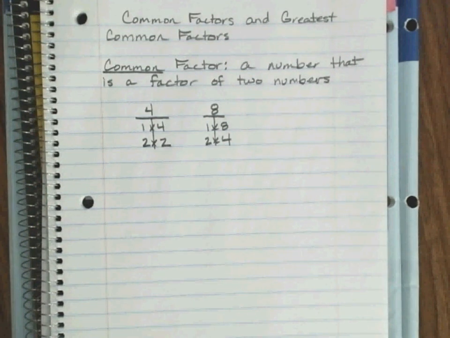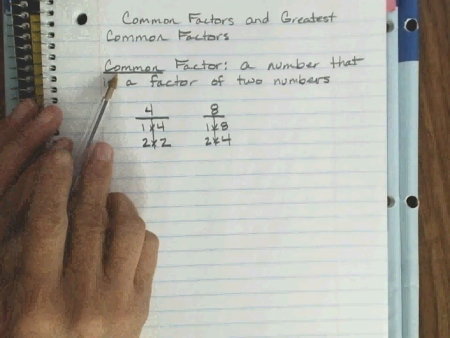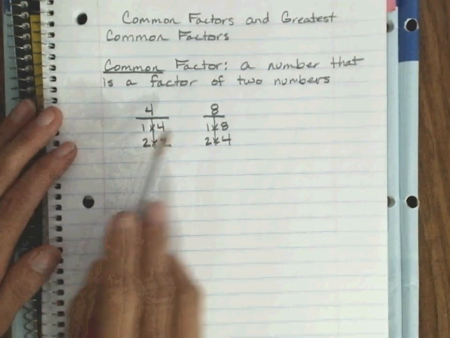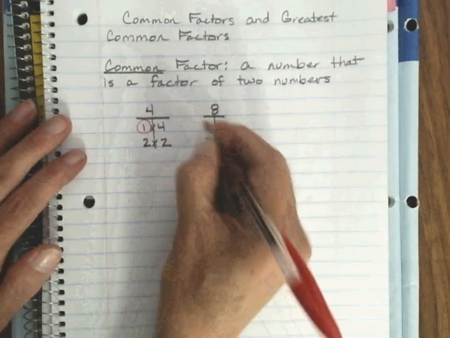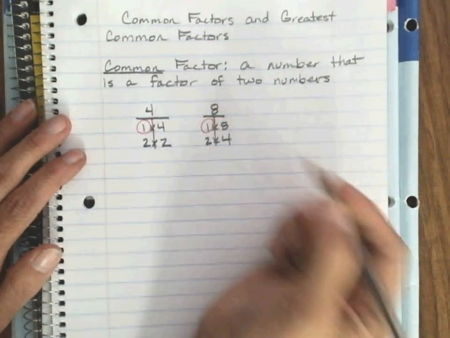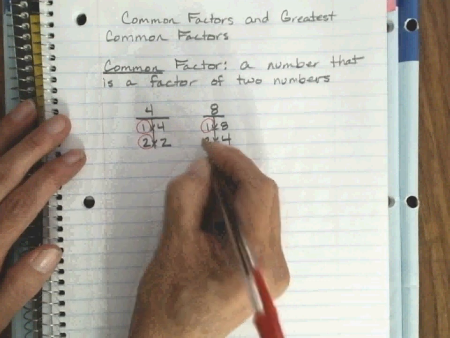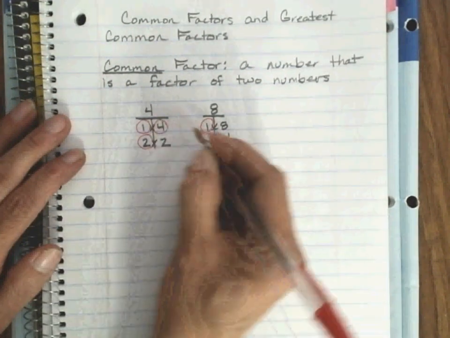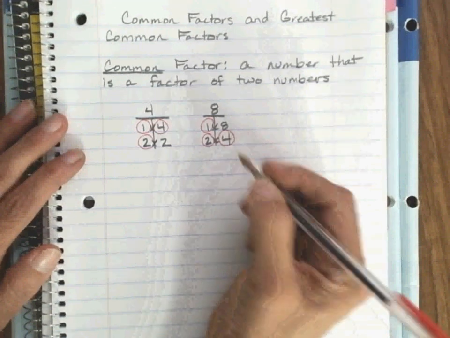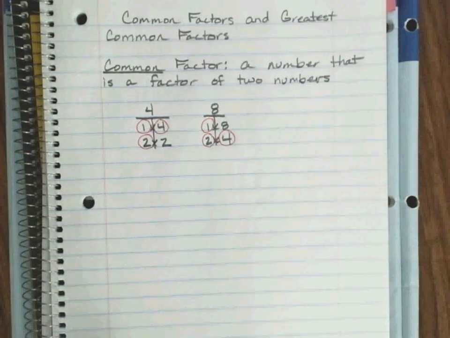And now, if I were going to look for the common ones, which numbers appear in both lists? Well, that would be 1, 2, and 4. So 1, 2, and 4 are common factors of 4 and 8.